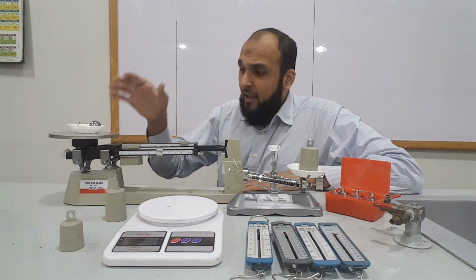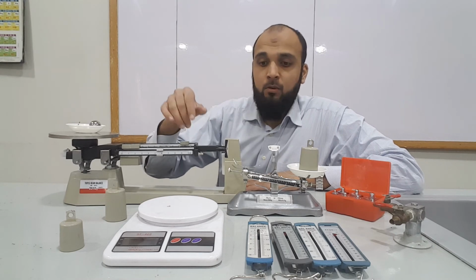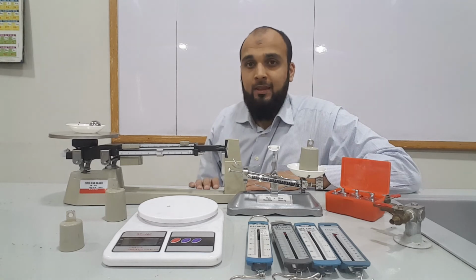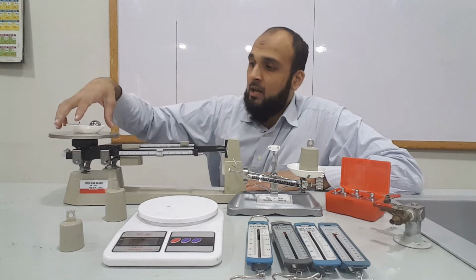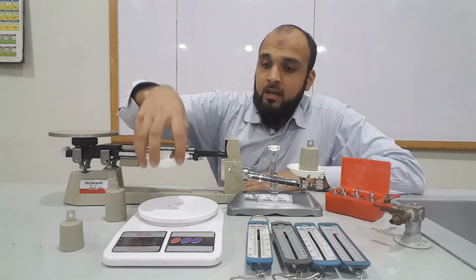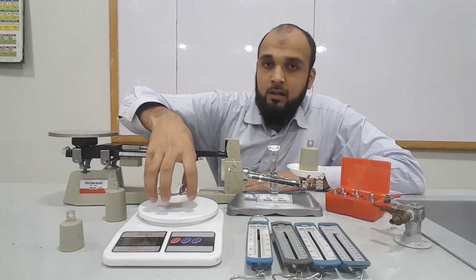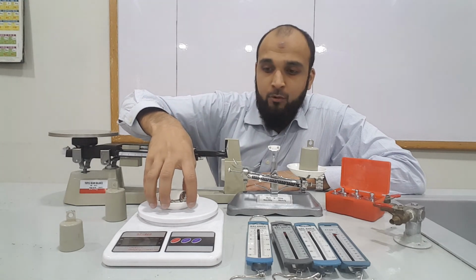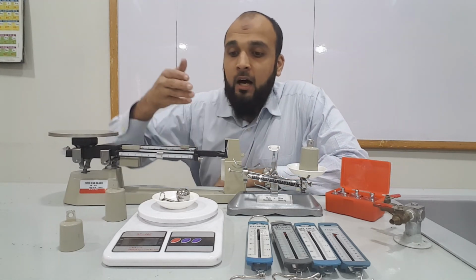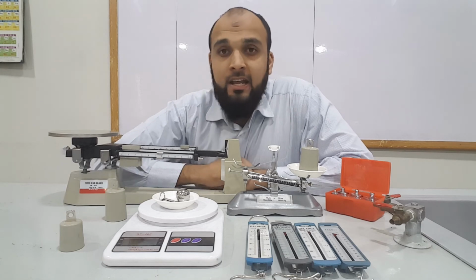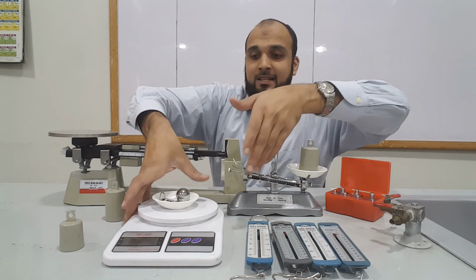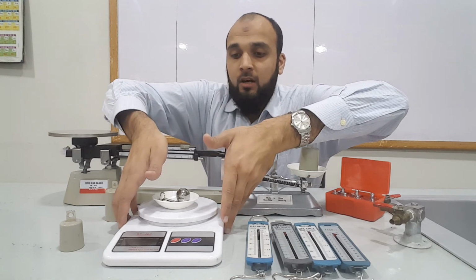So if we placed the same material onto this electronic scale, that's a second method or a third method of measuring mass, then you'd get something close to 90 plus 5.8. So 95 plus 0.8. In this case, it's reading it gives the mass as 96 grams.